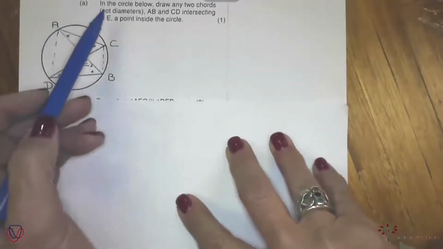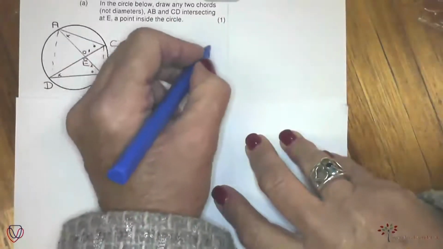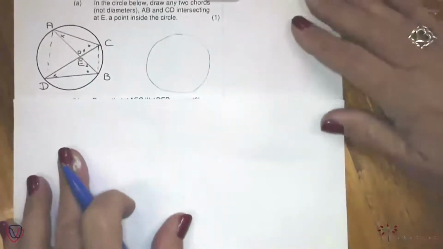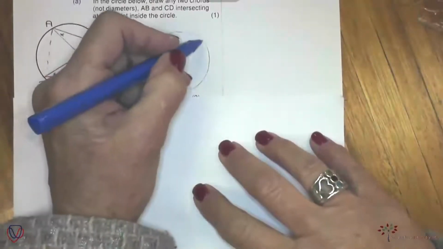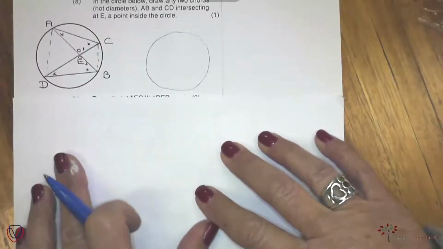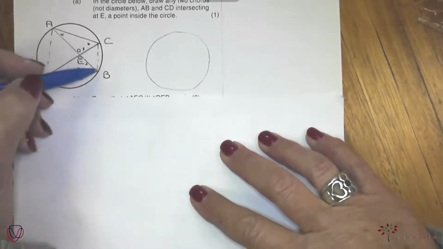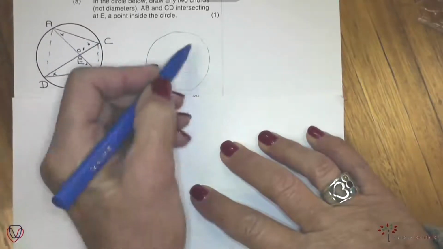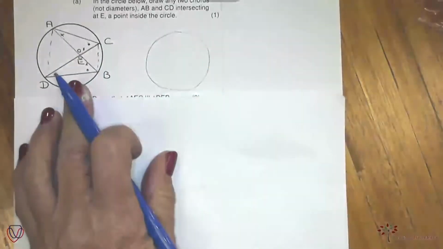In the circle below, draw any 2 chords. They only gave us a circle. That's all they gave. I did this one because I really want you to quickly see that you can do something like that also. They said, in this circle, draw any 2 chords, not diameters, AB and CD, intersecting at E. So there's 1 chord, AB and DC. They must intersect. So you can't draw a little chord there and a little chord here, they must intersect one another. That's what I did there.